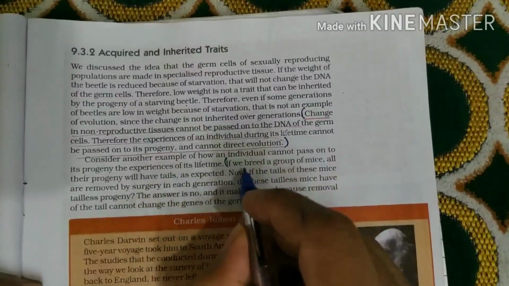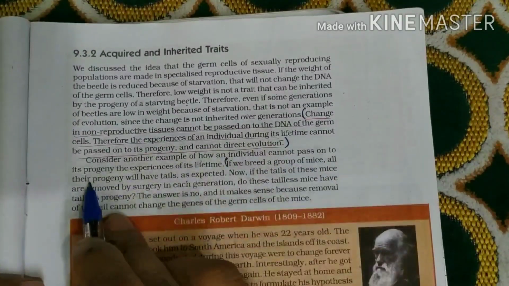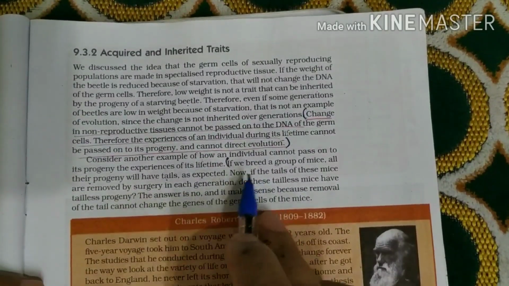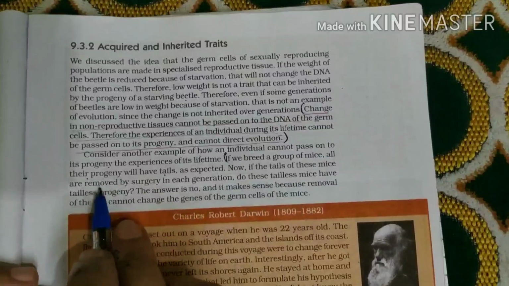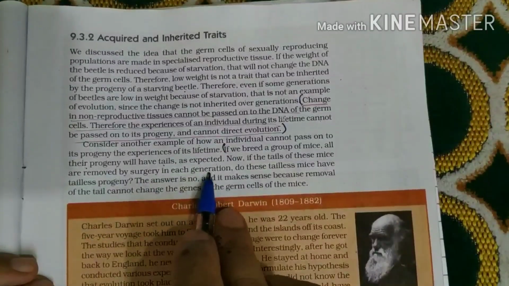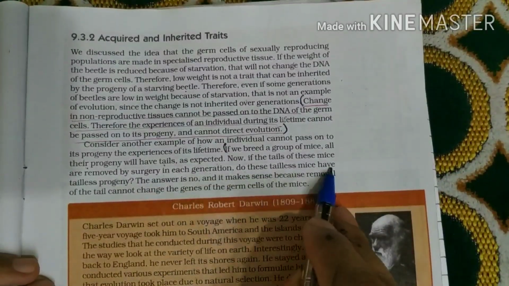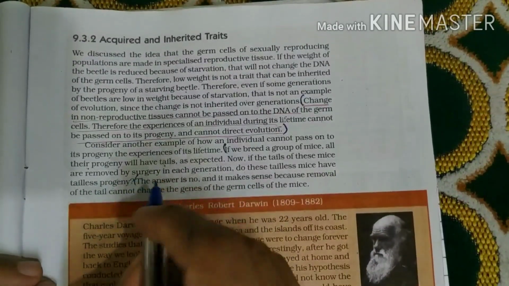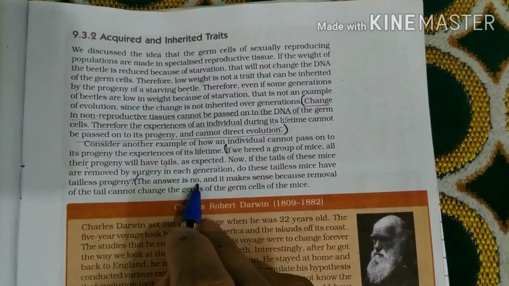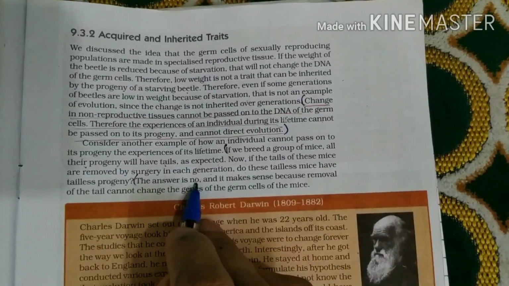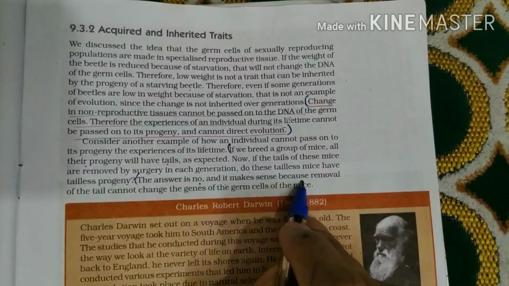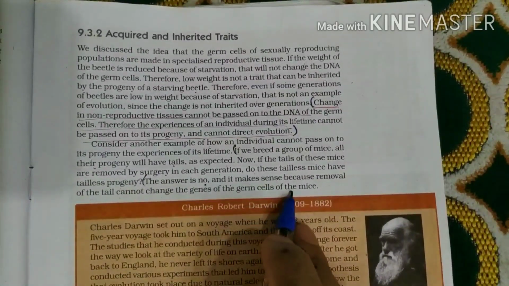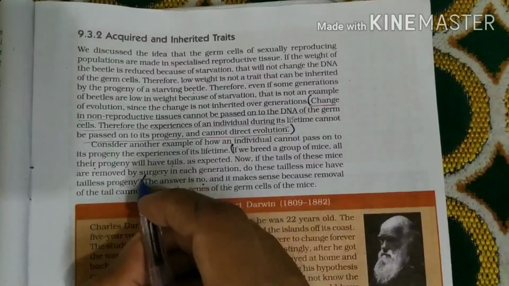If we breed a group of mice, all the mice, their progeny will have tails. Accepted. Now if the tails of these mice are removed by surgery, do these tailless mice have tailless progeny? So that question is given. The answer is no, that is not transferred. It makes sense because removal of the tail cannot change the genes of the germ cells of a mouse. That is the answer you have to write for 2 marks.